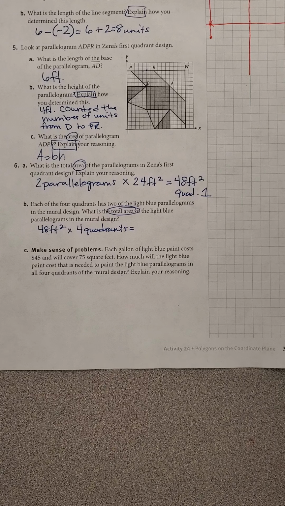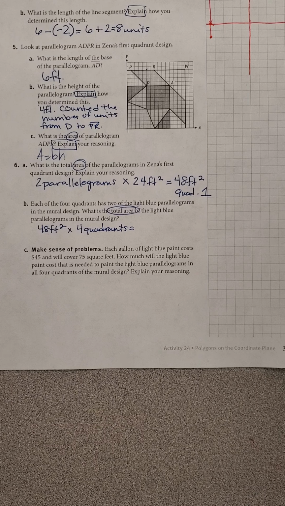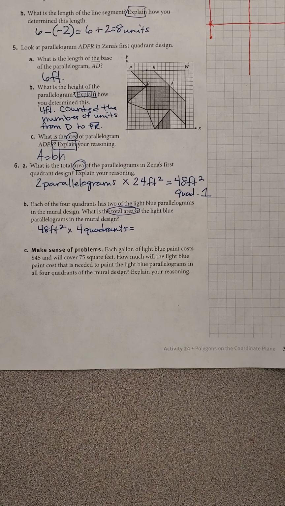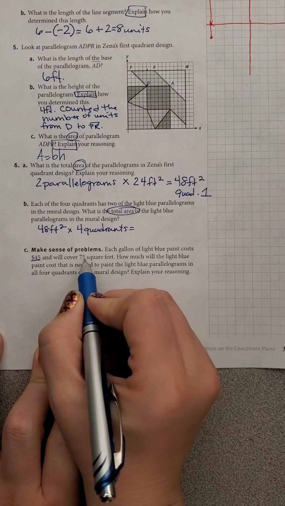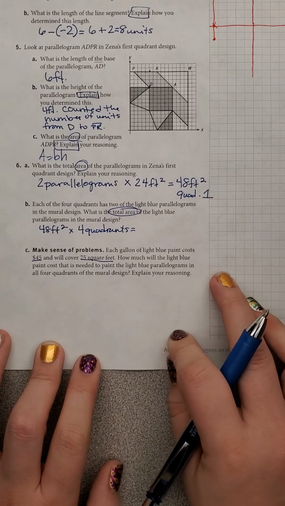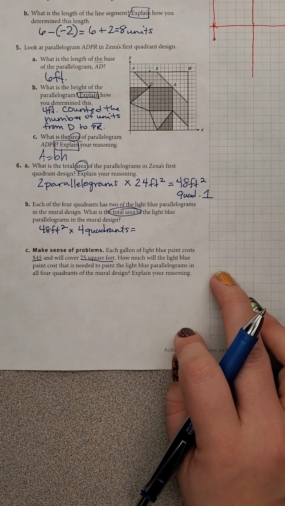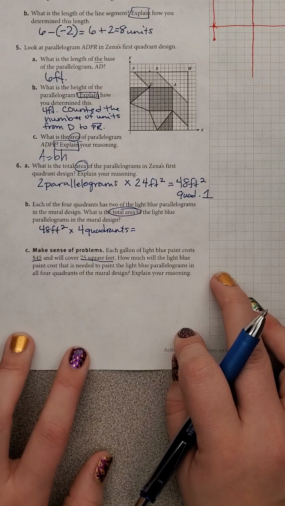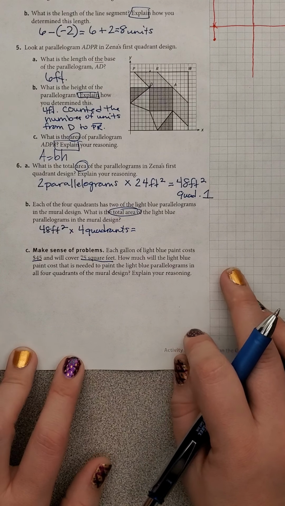Okay, so now part C wants us to take what we found out and apply it to a real world situation. It says each gallon of light blue paint costs $45 and will cover 75 square feet. How much will the light blue paint cost that is needed to paint the light blue parallelograms in all 4 quadrants? Okay, so let's think about this.